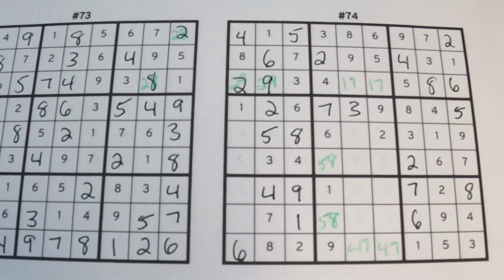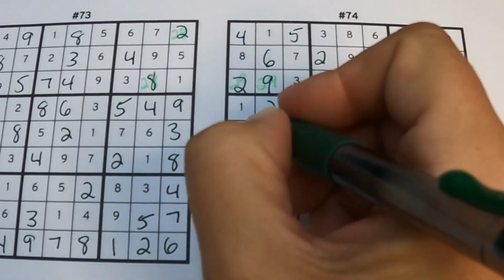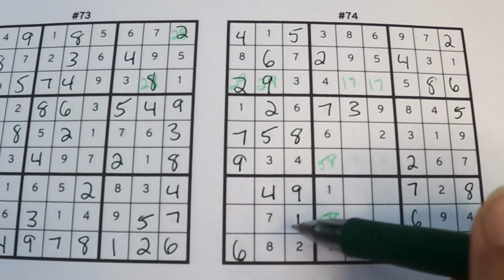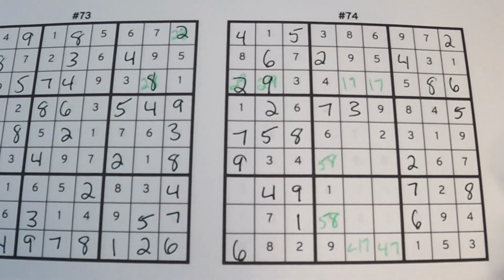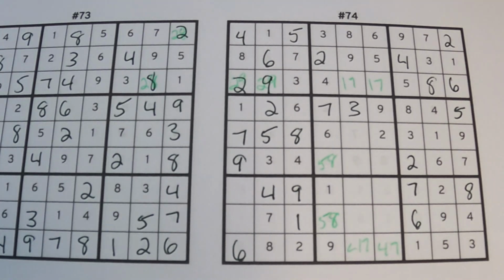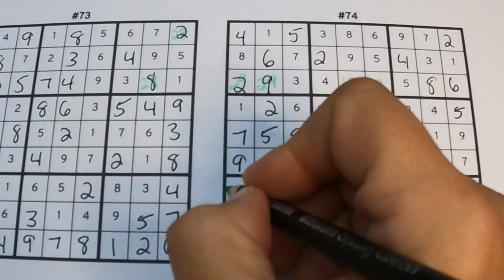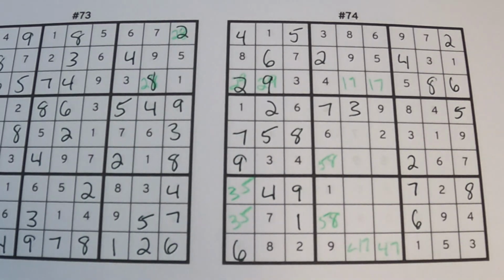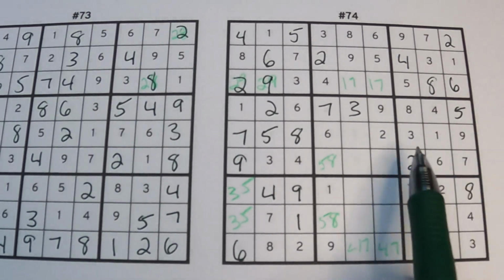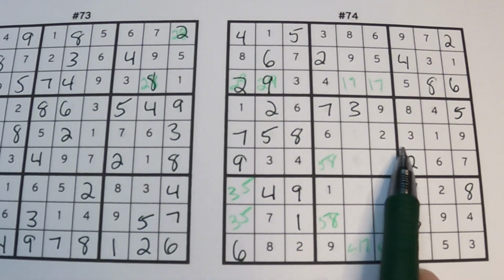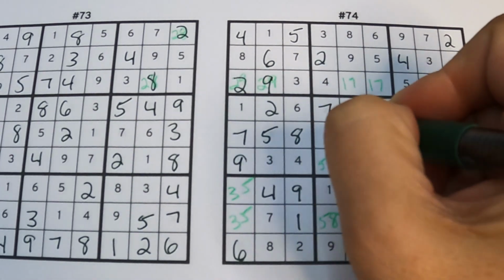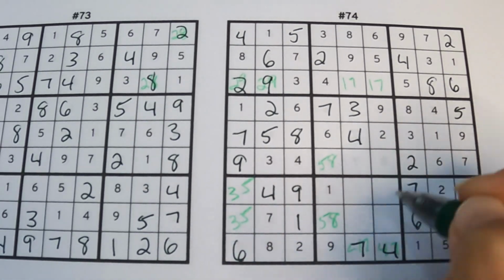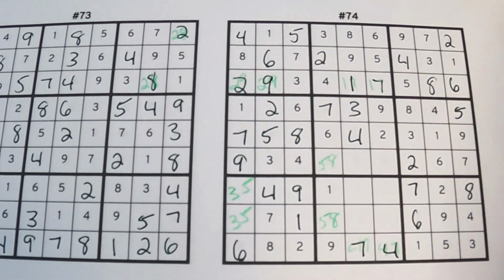For this box now, we're missing 7 and 9. We've got a 9 here, so 7, 9. For this box, we're missing 3 and 5. And I don't see any help. So 3, 5, 3, 5. For this row, we've got 1, 2, 3. We're missing a 4. That 4 makes this our 7, 4. And that 7 makes this our 1, 7.